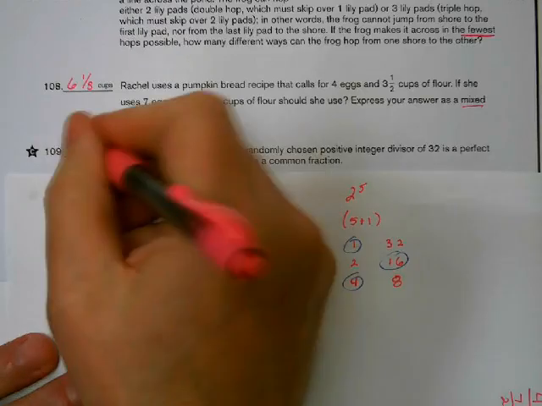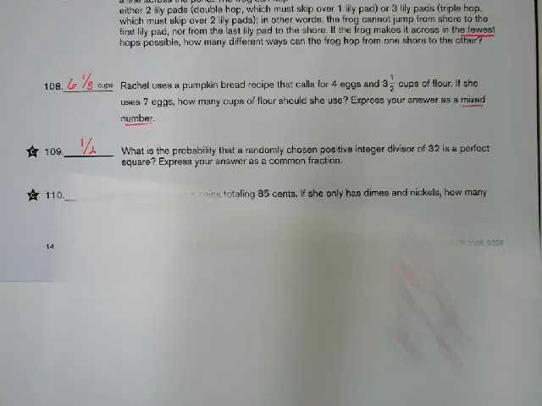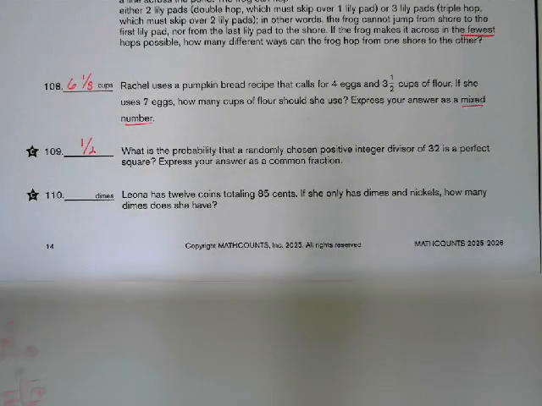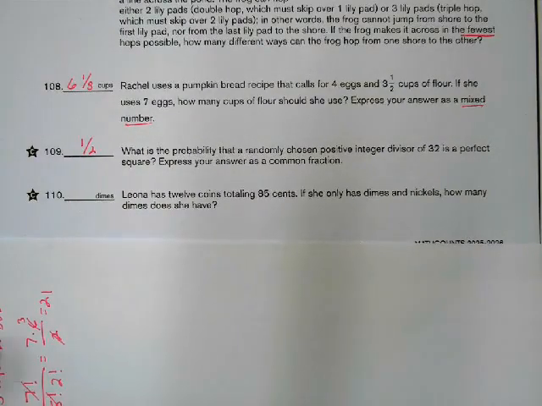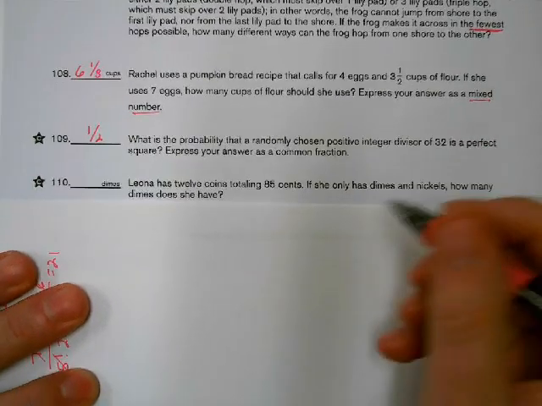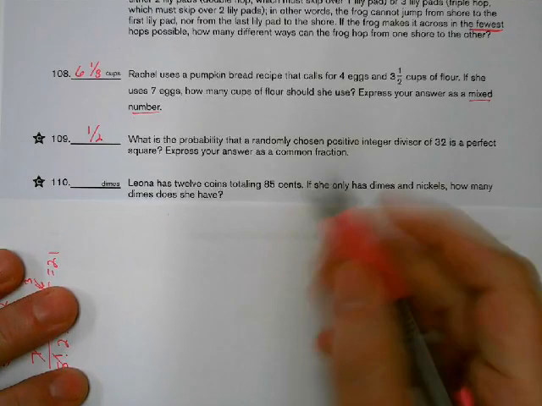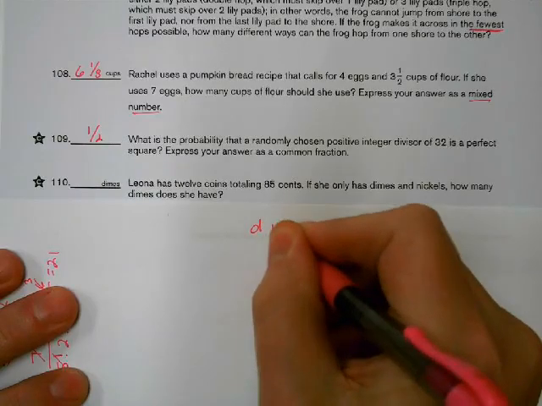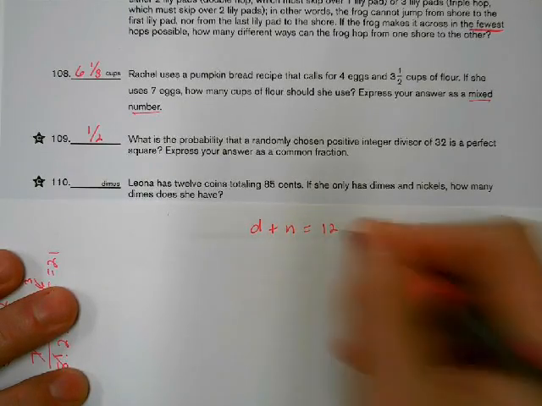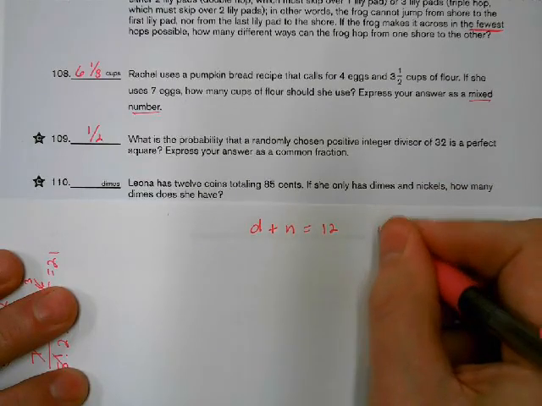All right, last one. Leona has 12 coins totaling 85 cents. She only has dimes and nickels. How many dimes does she have? Okay, so she's got 12 coins. So her dimes plus her nickels is 12. The value of them is 85 cents. So 10 cents per dime plus 5 cents per nickel equals 85 cents.